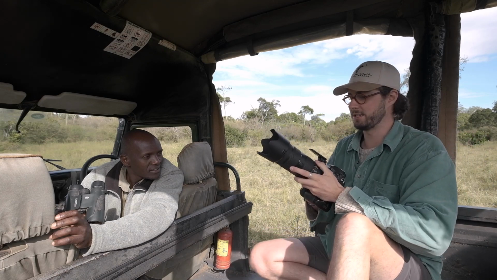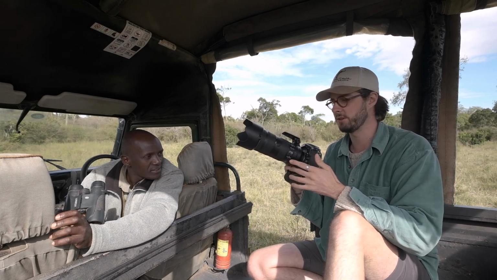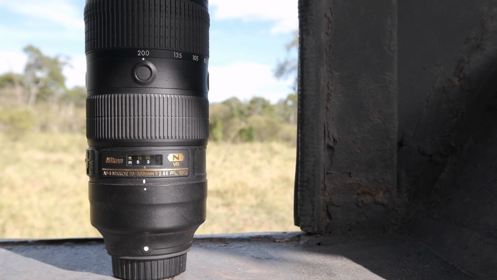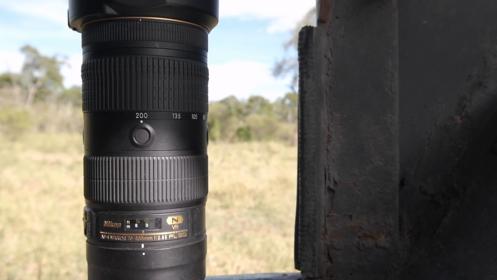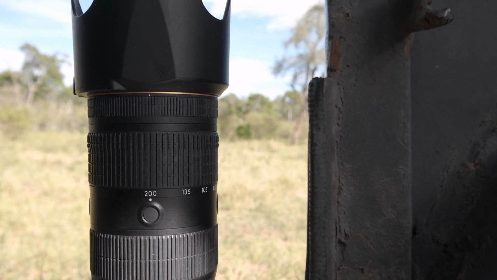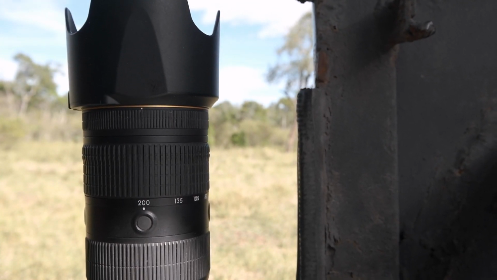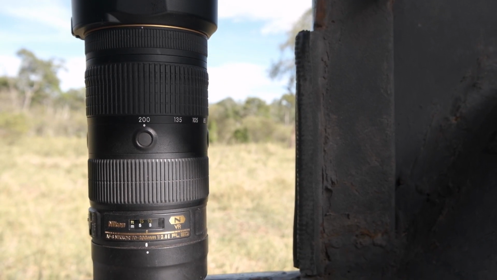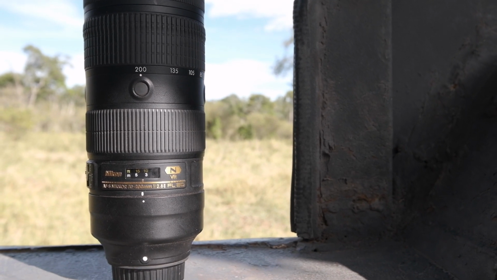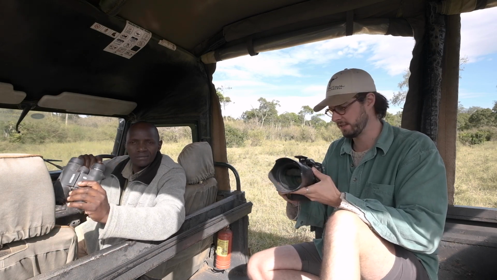Then the lens that I've been using a lot this second stint has been the 70-200. Absolutely love this lens. It's great for putting the animal into its environment, but without it being too wide, like the 24-70. It means I can also punch in and try and get a nice close-up shot if I need to. The versatility of this lens is fantastic.